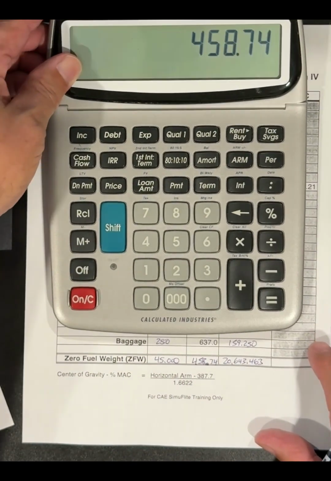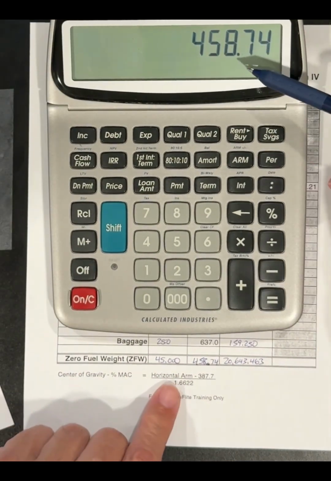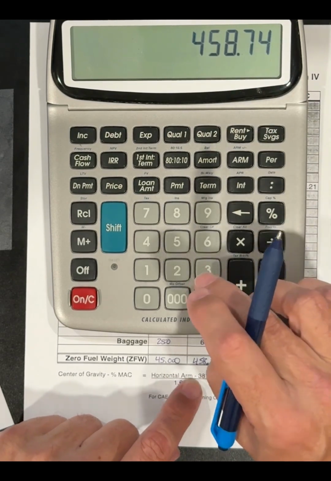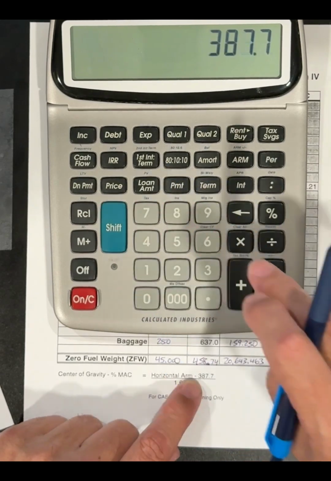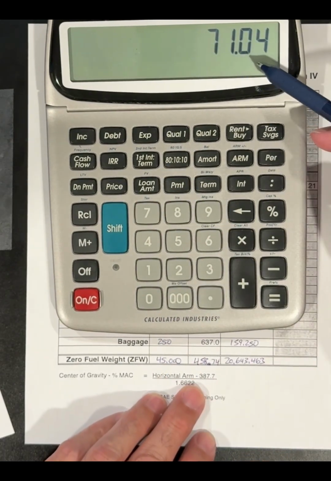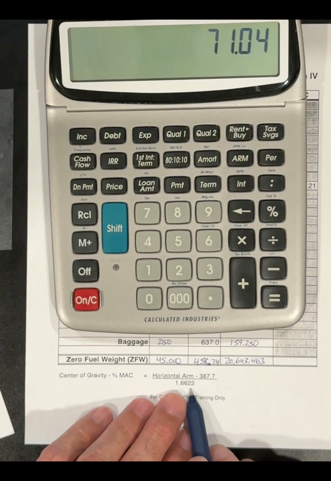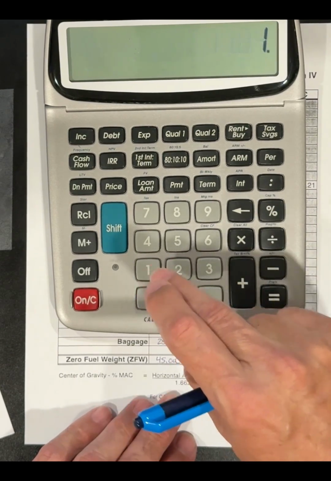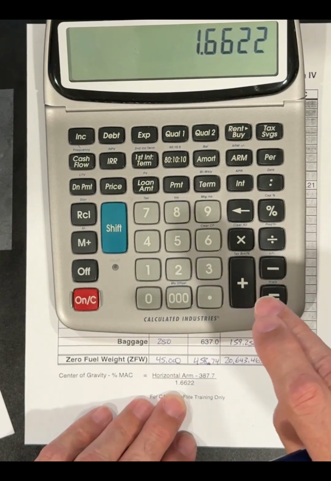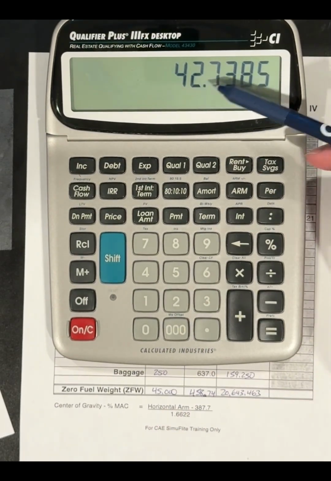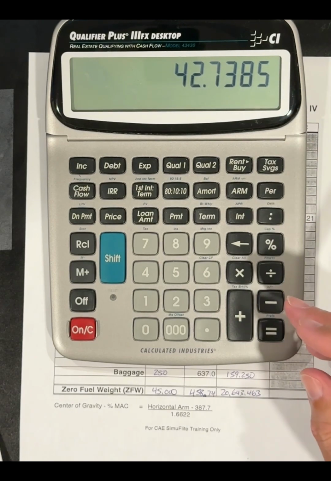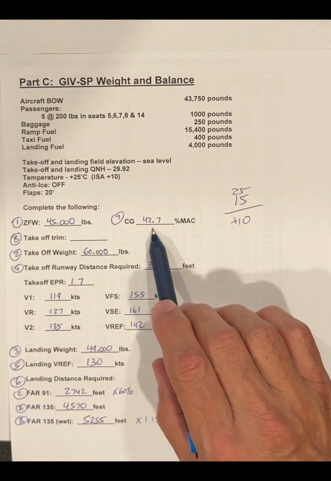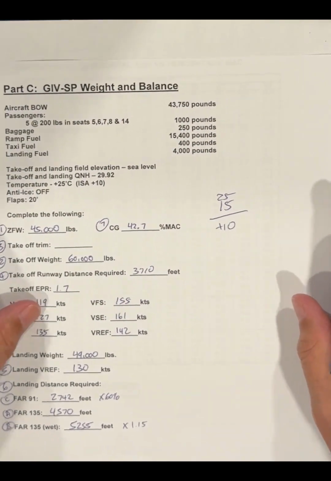Let's pull this up here. 458.74, that's the horizontal arm, minus 387.7 equals 71.04, divided by 1.6622. Look at that. 42.7. The same number here, which is what we put here. All right, there's your CG.